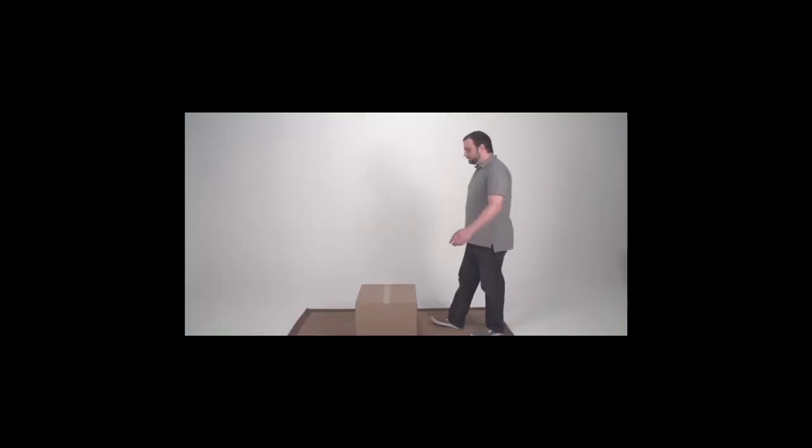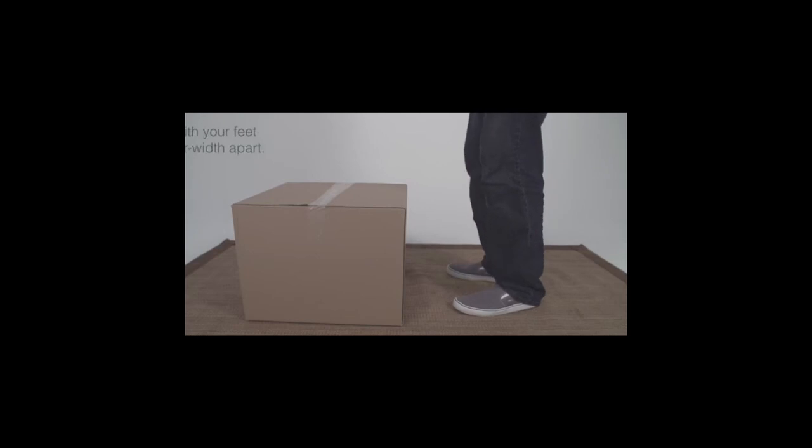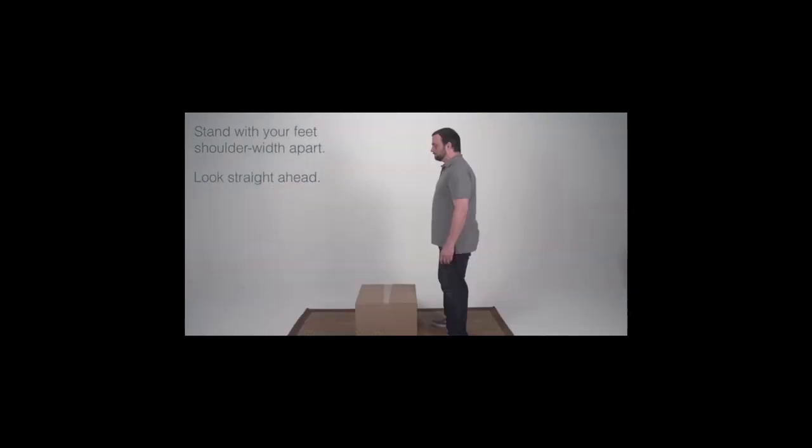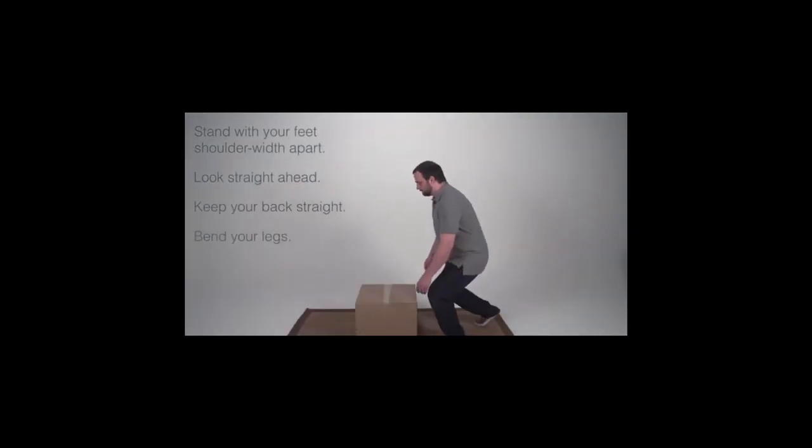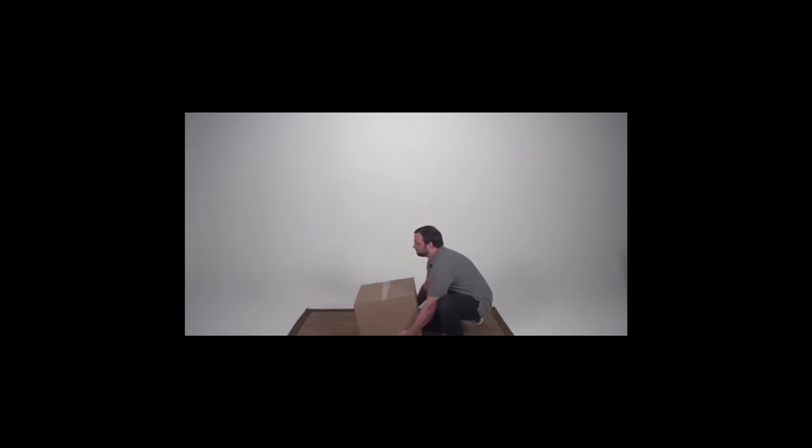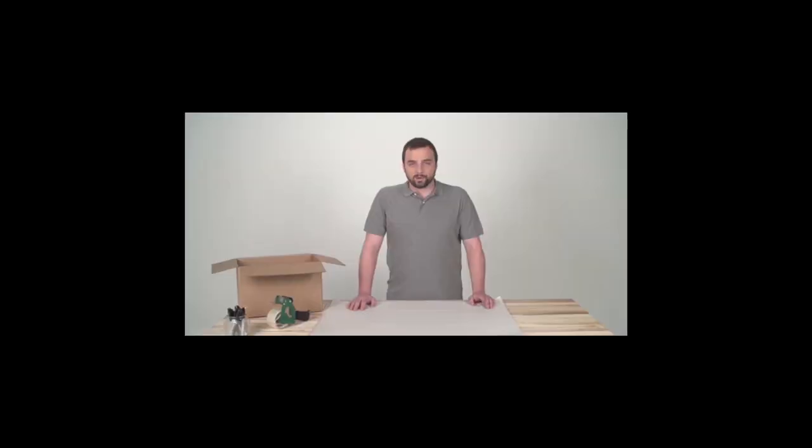you to trip. When you're ready to lift, stand with your feet shoulder width apart. Look straight ahead with your back straight and bend your legs to kneel and grip the box. Get a firm grip, then slowly lift up with your legs. Keep your back straight and push your body up and into a standing position. One of the most important things to remember is to let your legs do the work. Don't lift with your back.